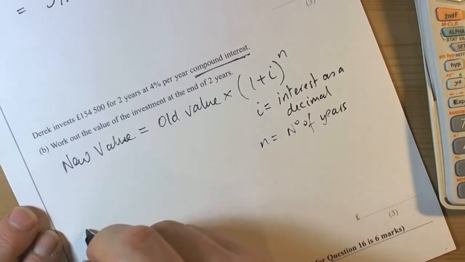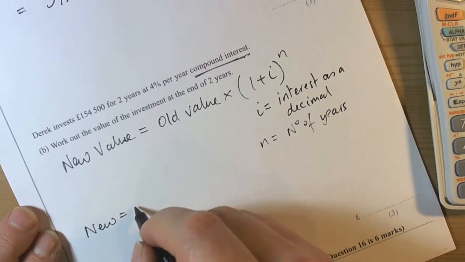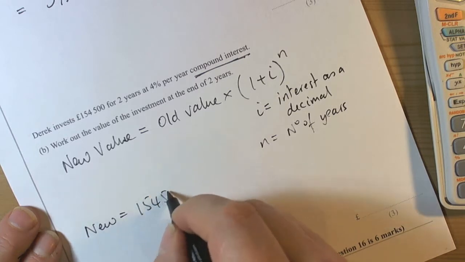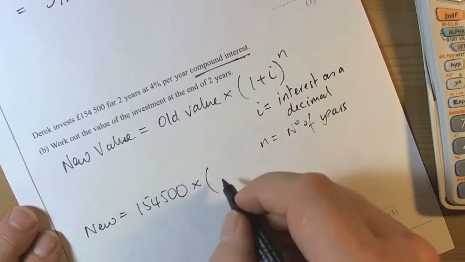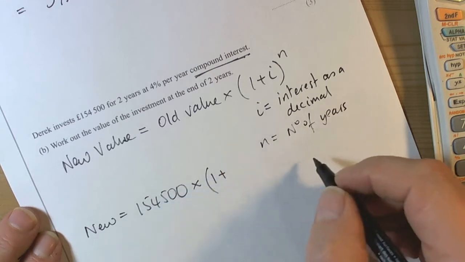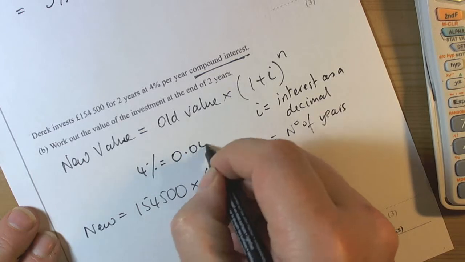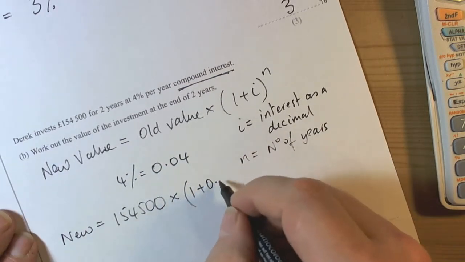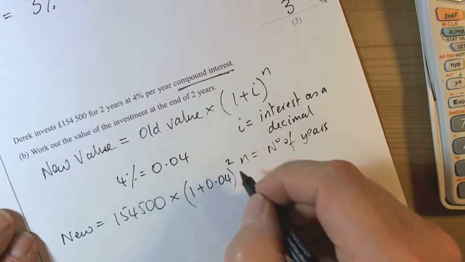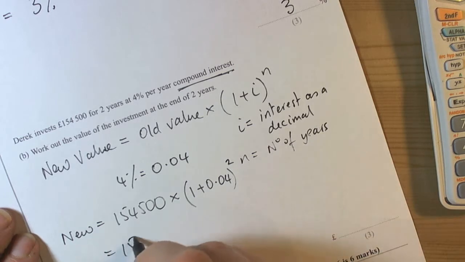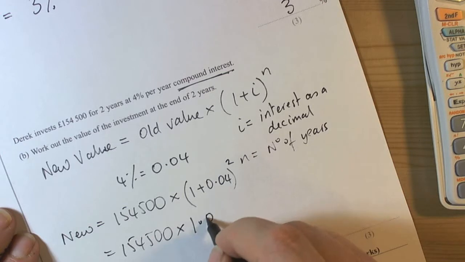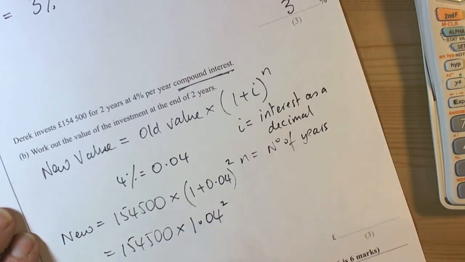So the new value is going to be equal to the old value times 1 plus 4%, which is 0.04 as a decimal, and that's going to be to the power of 2. So that's going to be 154,500 times 1.04 squared.